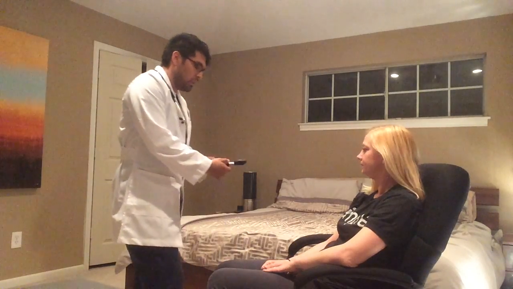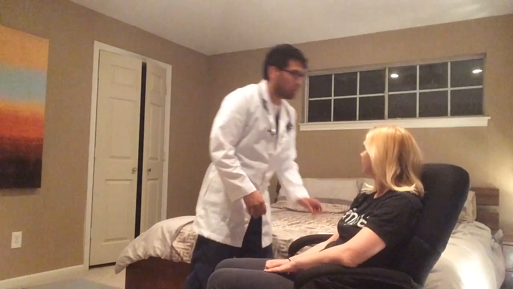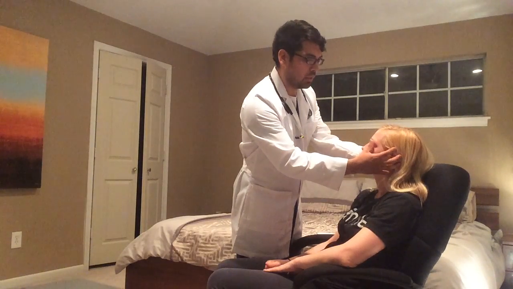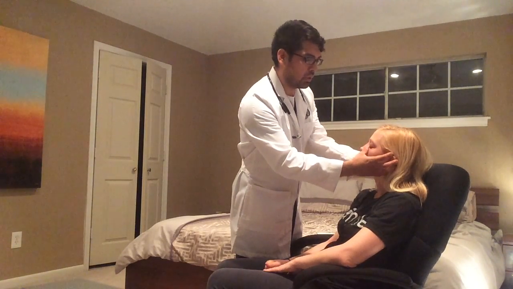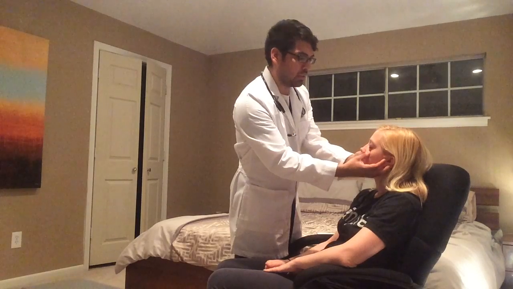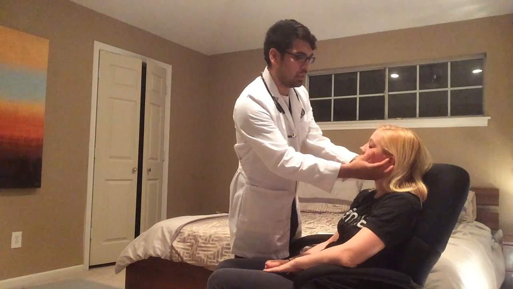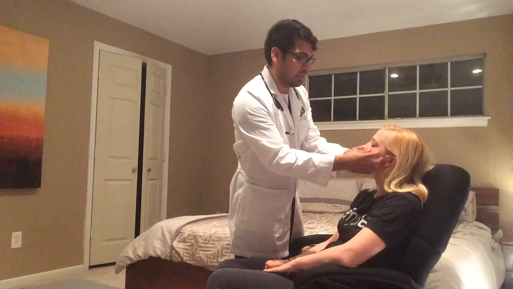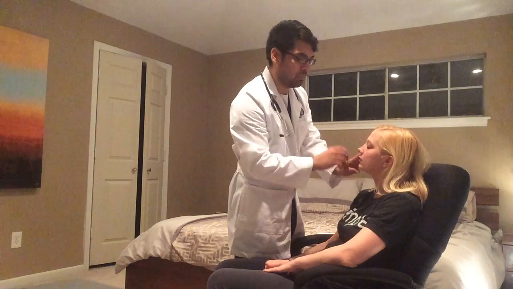Okay, perfect. So she's got some good peripheral vision. What we're going to do is also palpate to see if there's any abnormalities in her eyes. We're going to check her glands and check the conjunctiva to see if they're nice and pink. We can also do another sinus test here. You can actually percuss here to see if she's hurting there, but she's not.